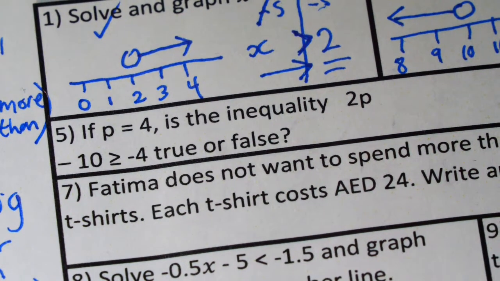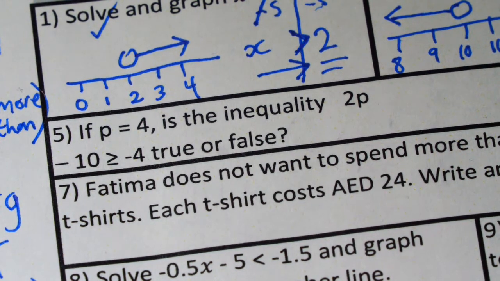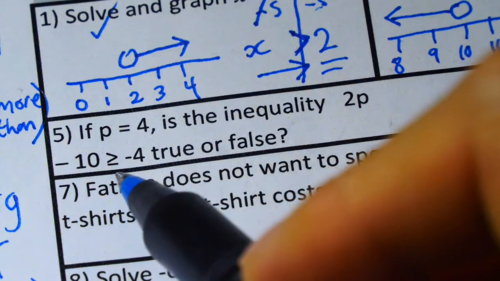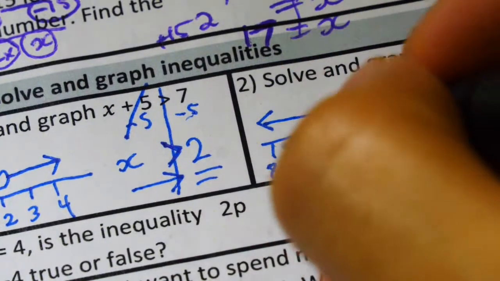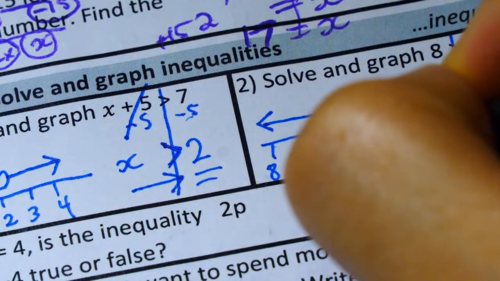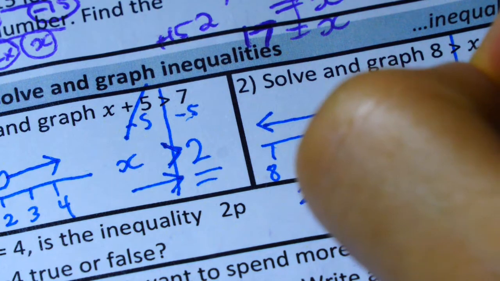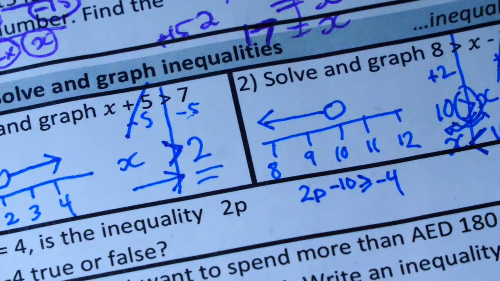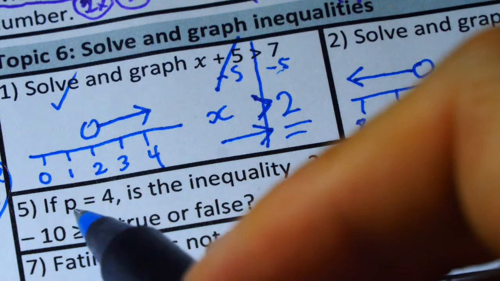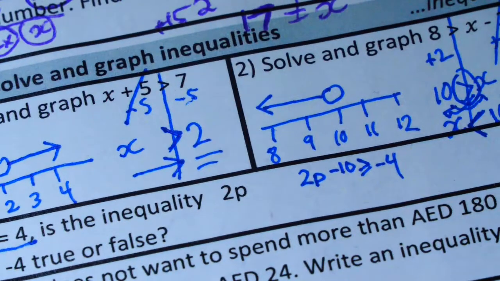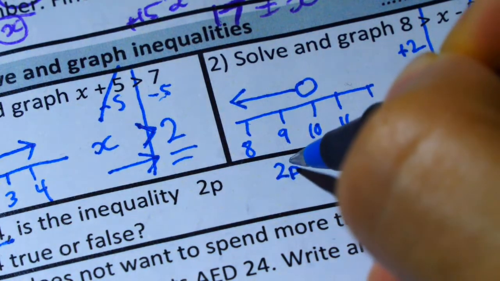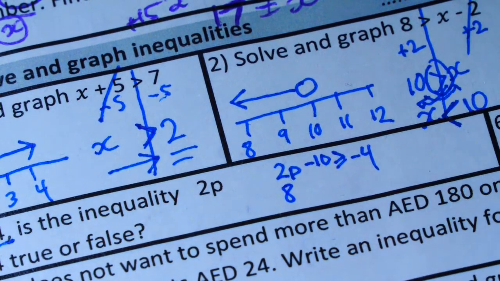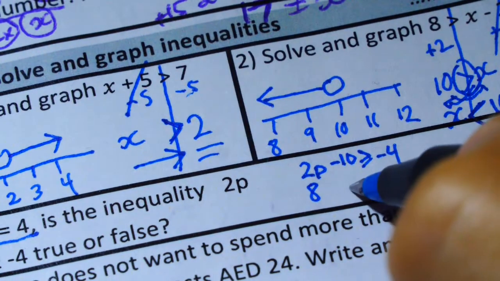Question 5. If p equals 4, is the inequality 2p minus 10 more than or equal to minus 4? True or false? Let's write the question. 2p minus 10 is more than or equal to minus 4. Okay. It says if p equals 4. So this means 2 times p. So we're going to do 2 times 4. 2 times 4 is 8. Minus 10.